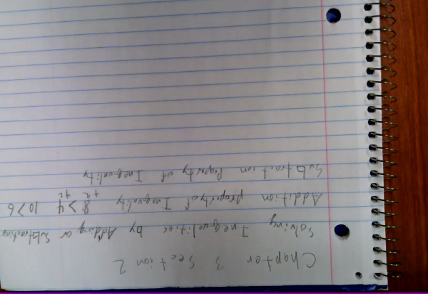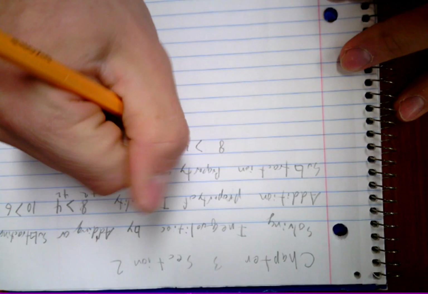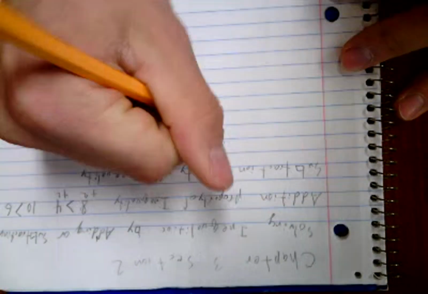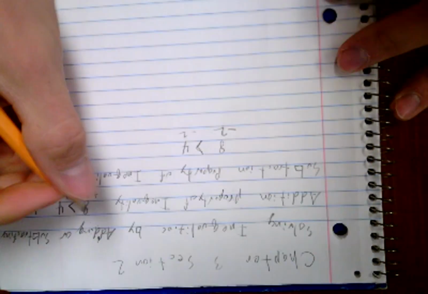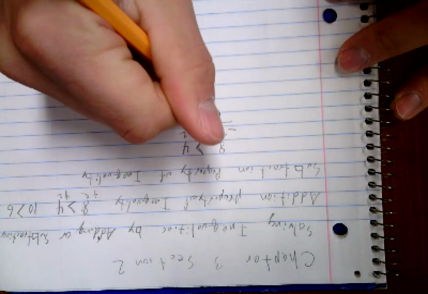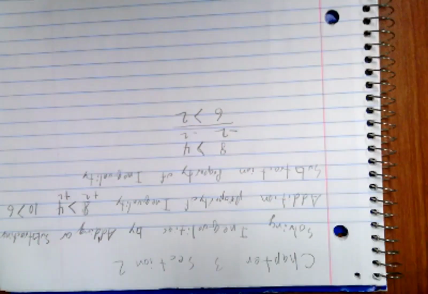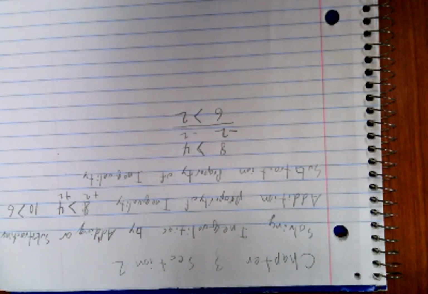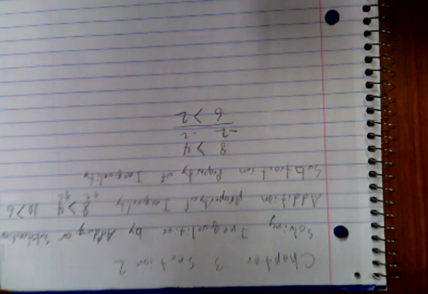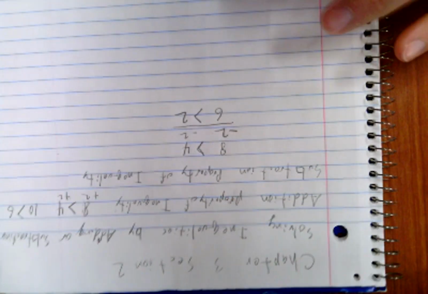Likewise, for the subtraction property of inequality, if I have 8 greater than 4 again, and I subtract 2 from both sides, we know that 6 must be greater than 2. So that's the addition property of inequality and the subtraction property of inequality. Those might be on your quiz, so you should know the names of those properties and what they mean.